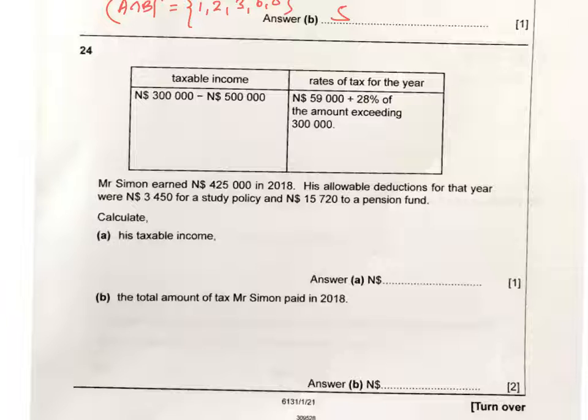Question 24, we have a table where you have the income tax from 300 to 500,000 and the rate of tax of the year. Okay, now Mr. Simon earned 425,000 in 2018. His allowable deduction for that year, where allowable means things that are allowed to be deducted first before income tax is paid. Now, he had a study policy of 3,450 and a pension fund which is 15,720. Now, calculate his taxable income.